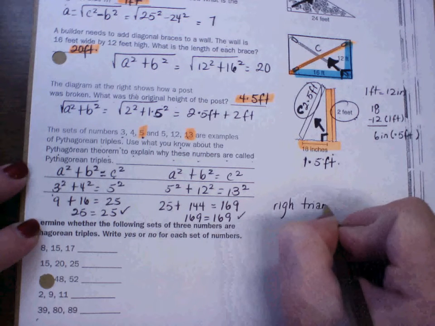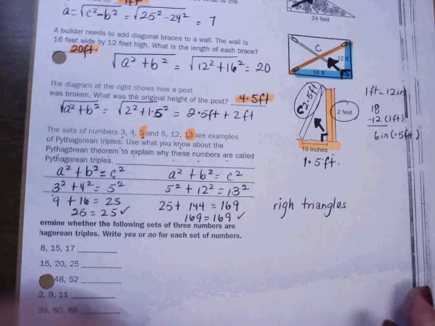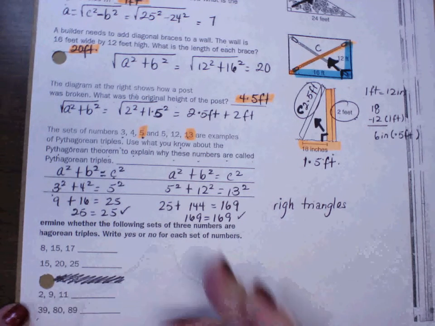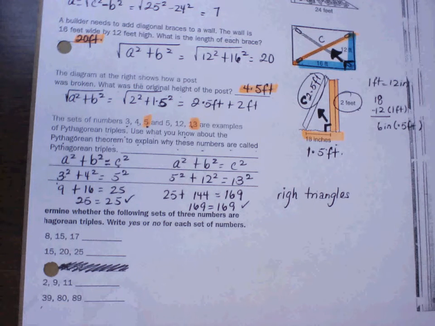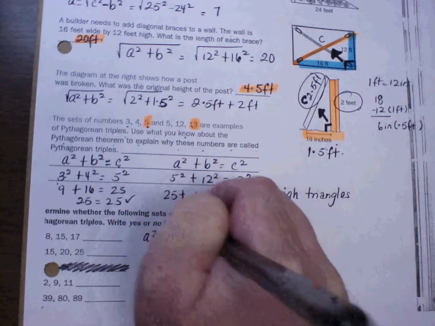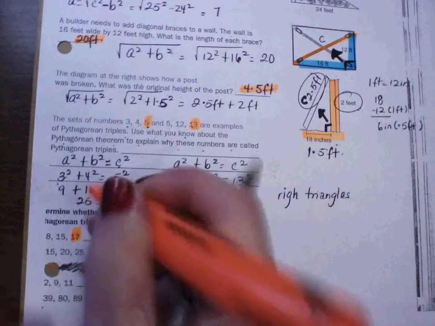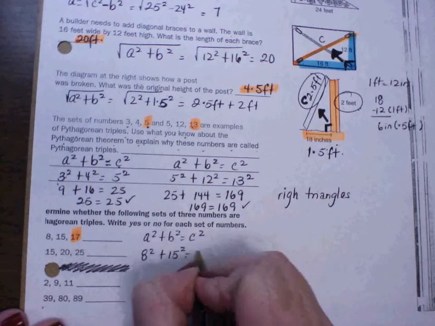The first thing that we need to do is scratch this one because we're not going to be able to see it. I don't know what that number was. All right, so we got to figure out if those are right triangles or not. If they're triplets or not, which means do they belong to a right triangle? So we got to do this right here. A squared plus B squared equals C squared. What's my C on the first set of numbers? 17. Thank you. So let's plug it in. 8 squared plus 15 squared should be equal to 17 squared.